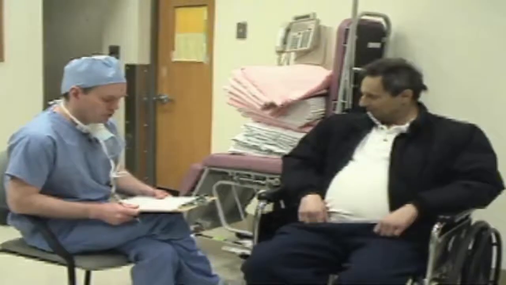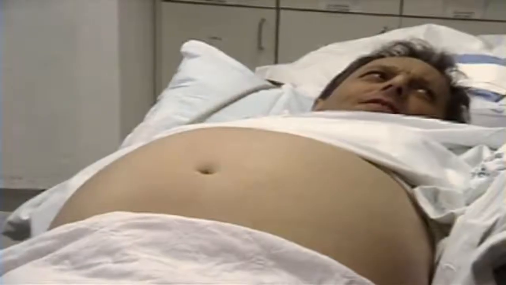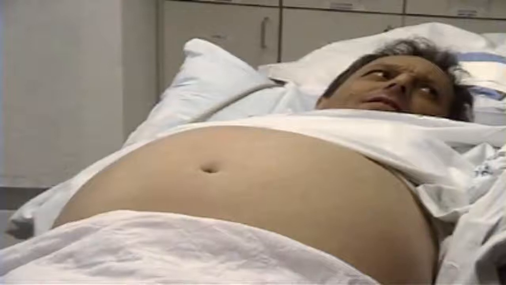Explain the procedure to the patient and obtain informed consent. Risks of bleeding, infection, intra-abdominal organ injury, and post-procedure hypotension should be discussed. Position the patient supine in the bed with the head slightly elevated.